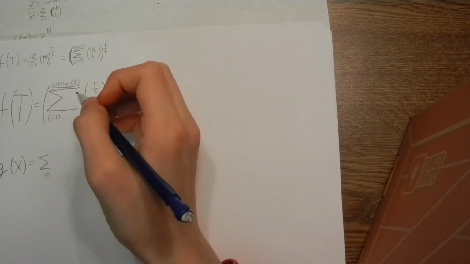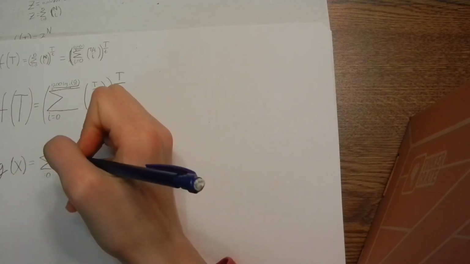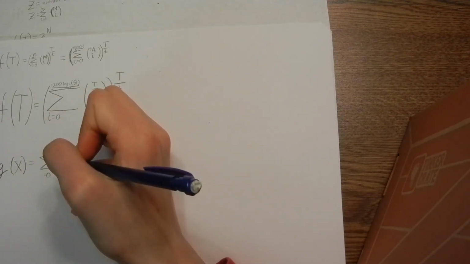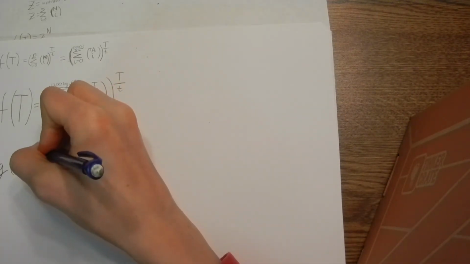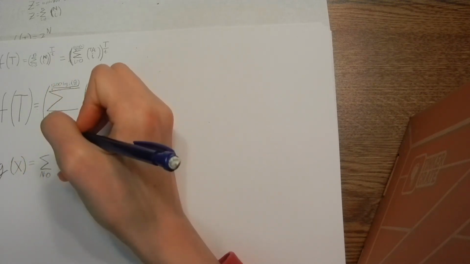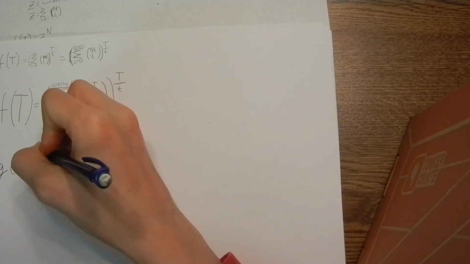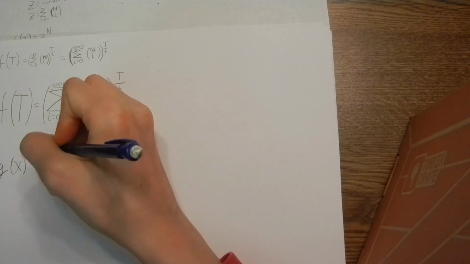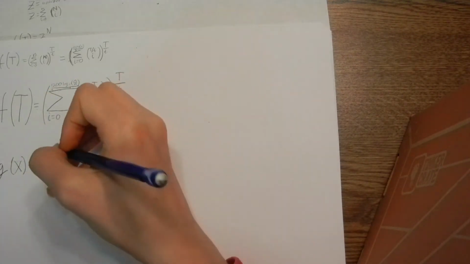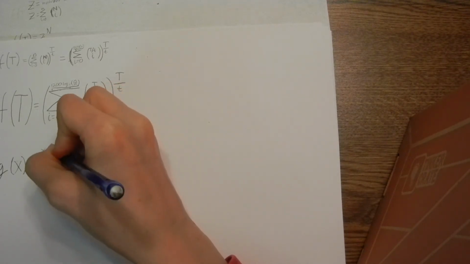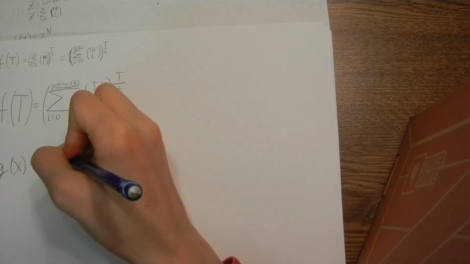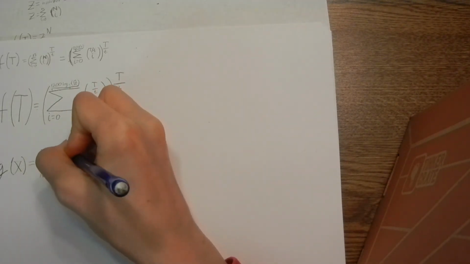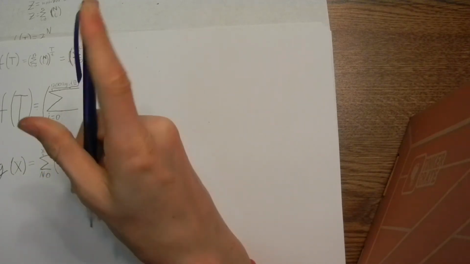So what variables do we need? We want big N, from big N equals 0 to x on t, small t, and all of that of f of t, no, big T, not little t.